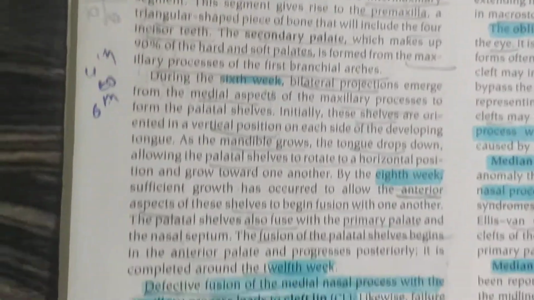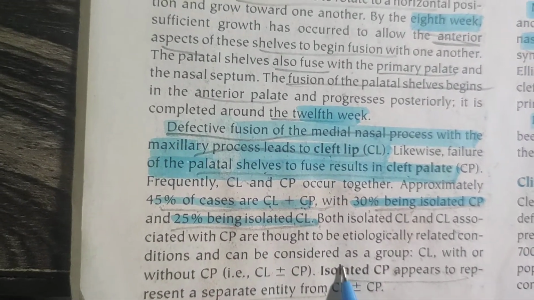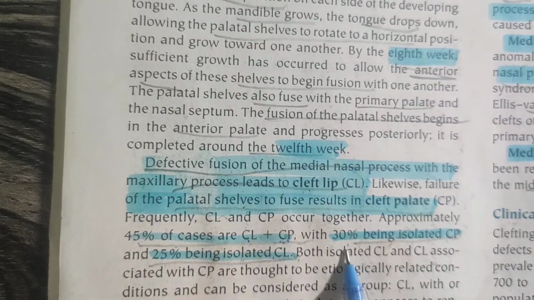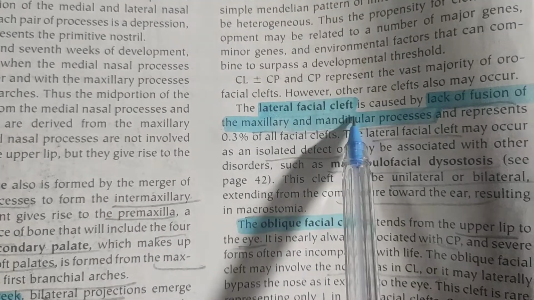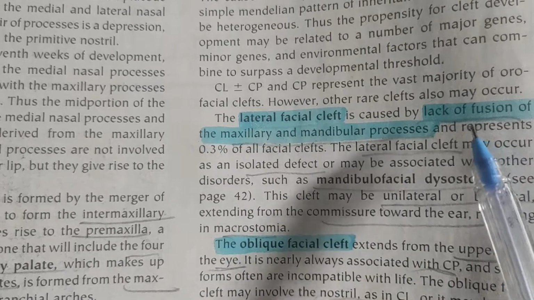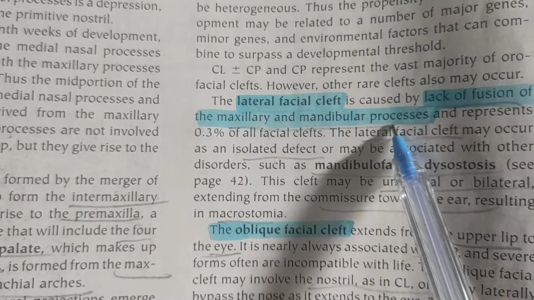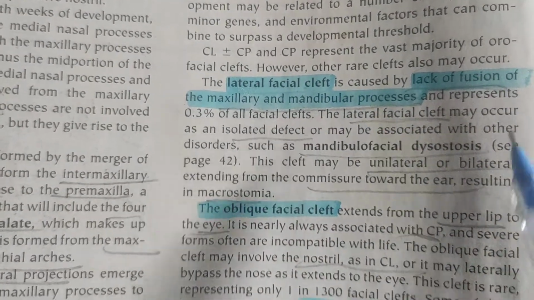Okay, so now, besides cleft lip and palate, there are a few different clefts also. These are lateral facial cleft. Lateral facial cleft is due to the lack of fusion of maxillary and mandibular process.